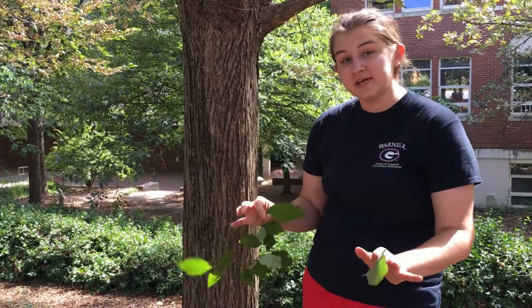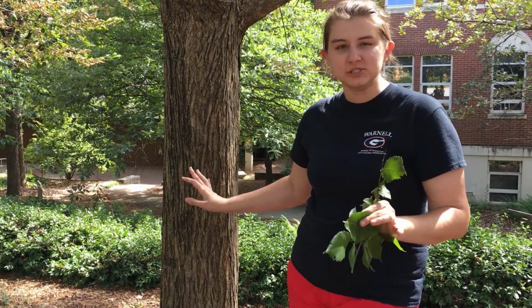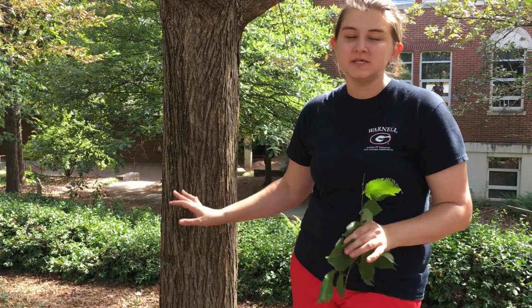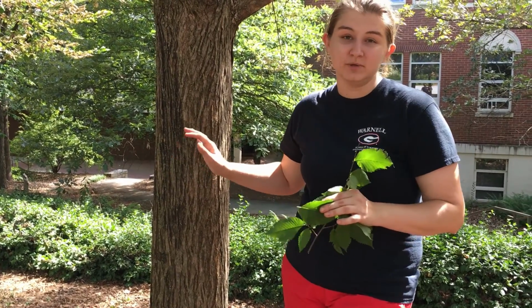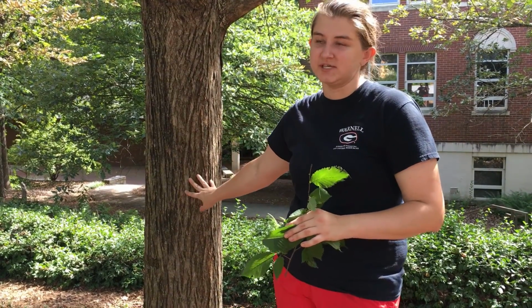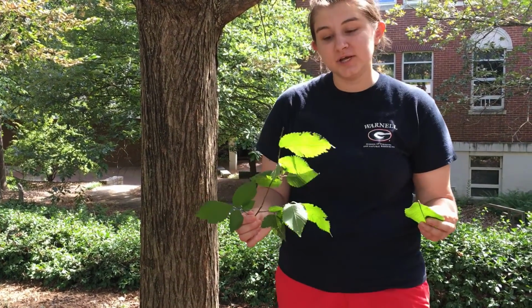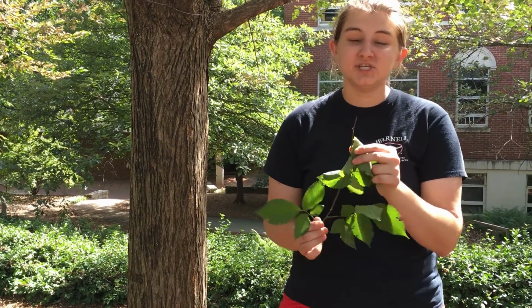So remember, key things about American elm: where it's at, always think about where you're at. Typically a little bit drier site than a slippery elm, so you typically won't find an American elm directly next to a river. The bark has interlacing ridges. It's alternate, doubly serrate with an unequal lateral base, and a chestnut brown bud with a smooth twig.